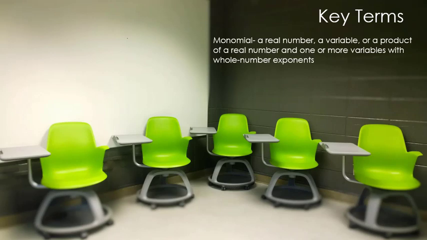So for example, 5 is an example of a monomial. Mono meaning one, so it's really just one term. Something like 3x is a monomial because that's just one term. I know you see two things there, but it's just one term because they can be multiplied. Remember, product is part of it.